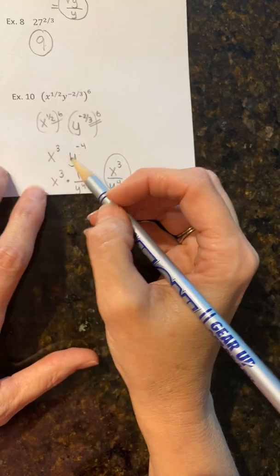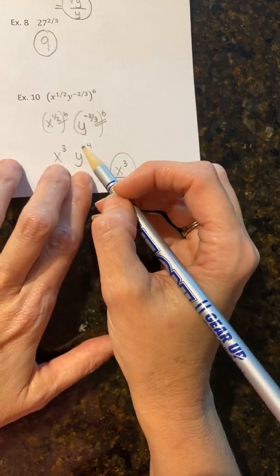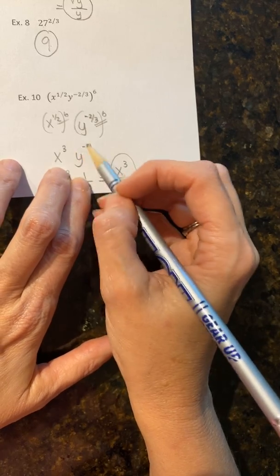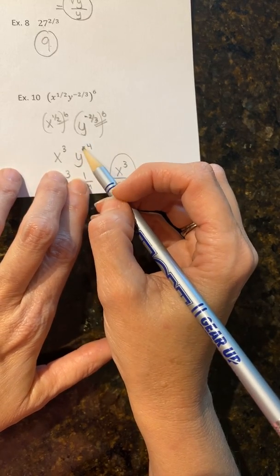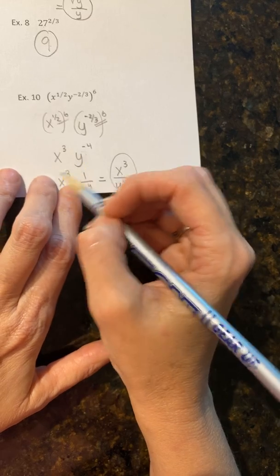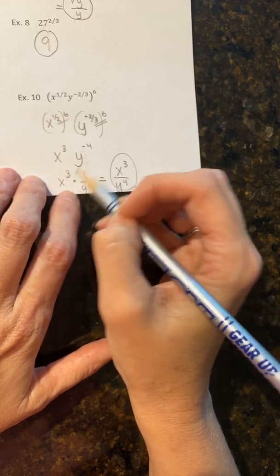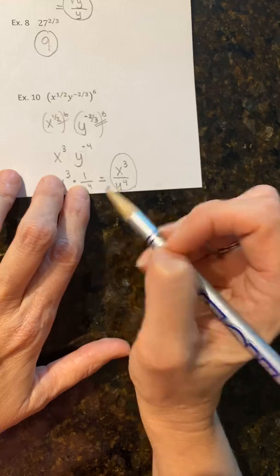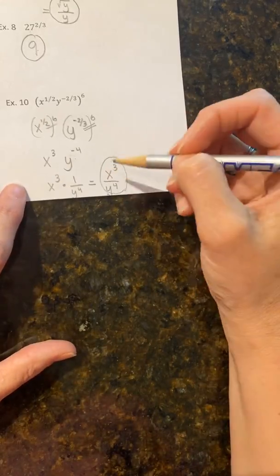If you had Miss Stacy last year, she would call this the flip side. She would call that taking it to the flip side is what she would say. So that negative power just flips it to the bottom. If you don't want to show all that right there, the negative power is just going to move that to the bottom, and your answer looks like this.